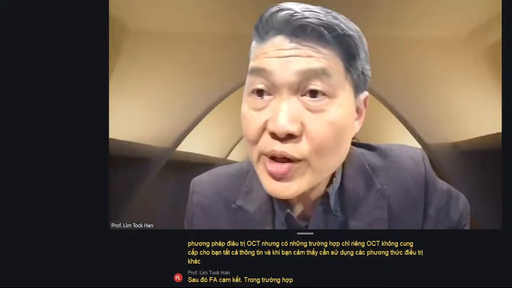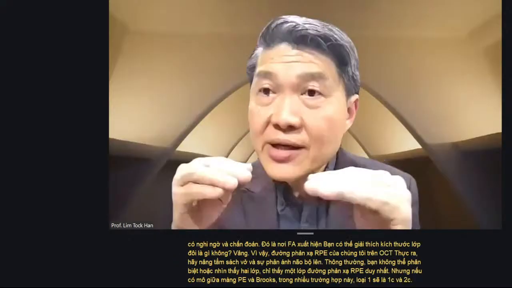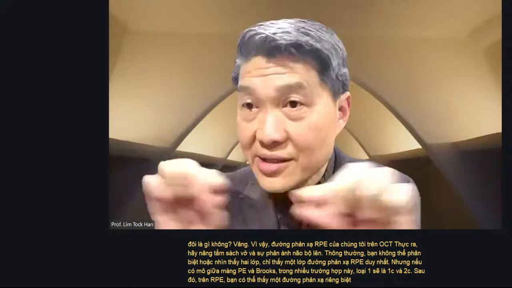Could you please explain what the double layer sign is? Yes. The RPE reflection line on the OCT is actually on top of the Bruch's membrane reflection line, so usually you can't differentiate two layers; you see a single layer of RPE reflection line. But if there is tissue between the RPE and Bruch's membrane, in many cases type 1 CNV, then you can see a distinct RPE reflection line, then a gap, and then the Bruch's membrane reflection line. That's what we call the double layer sign.